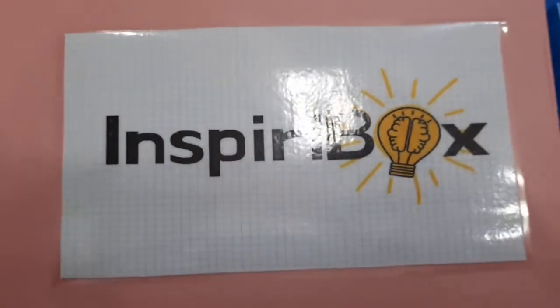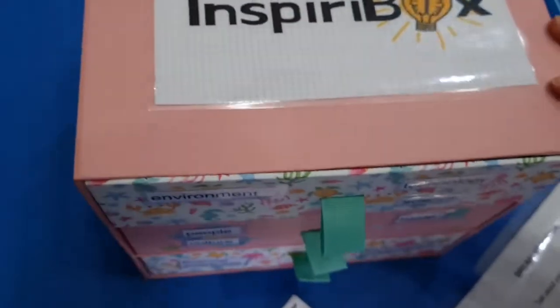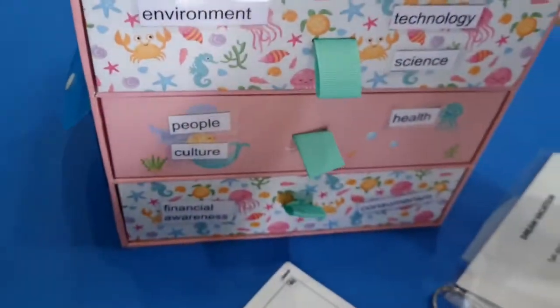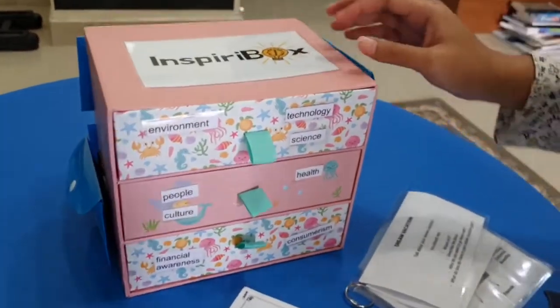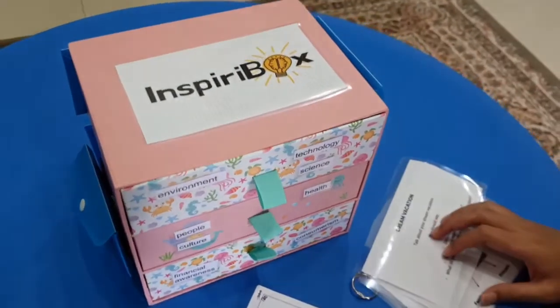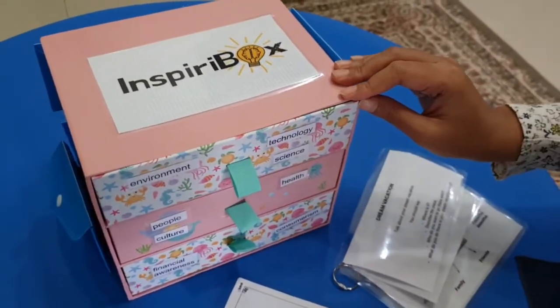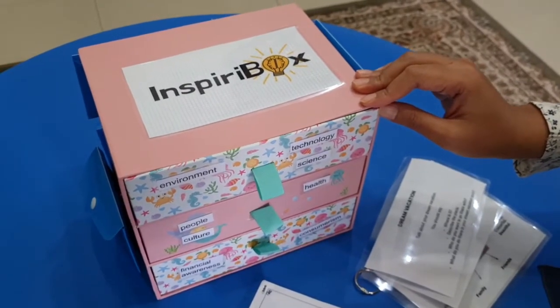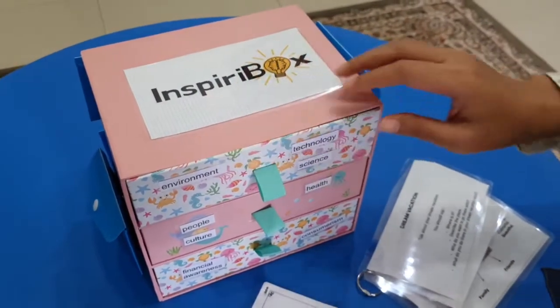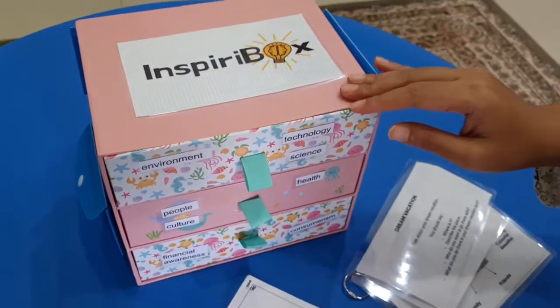Alright, so for this product, we call it Inspiribox. For this product, we have the idea of trying to help students, particularly upper secondary school students, with their speaking practice, and especially students who are weak, the low level students.